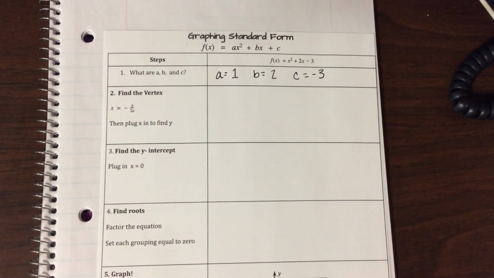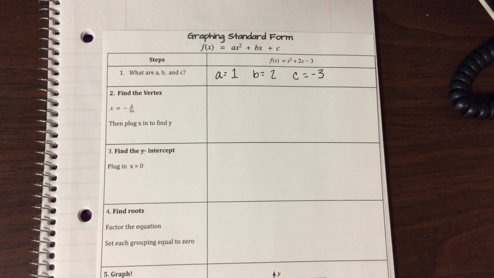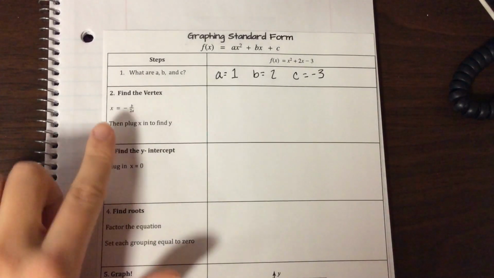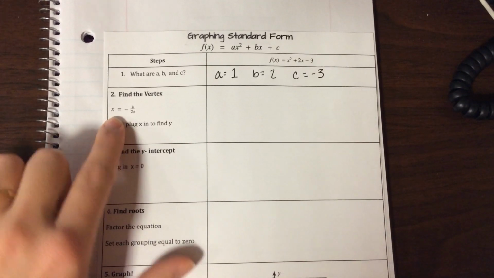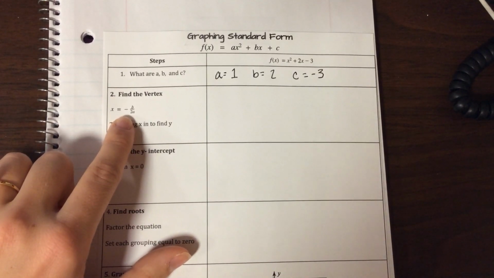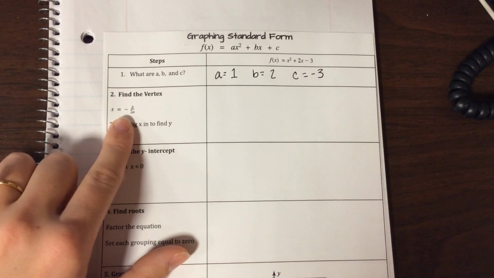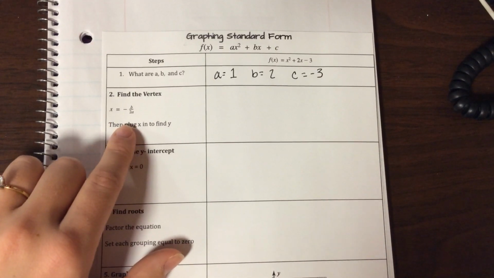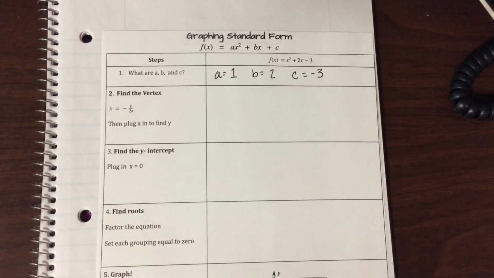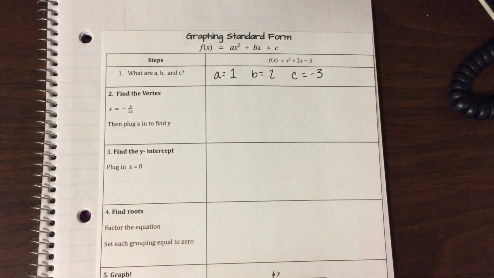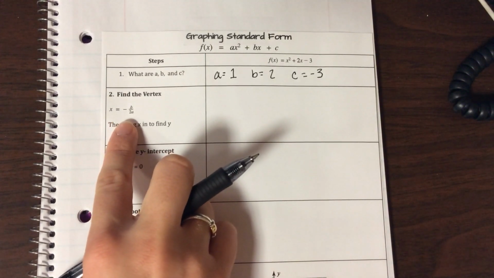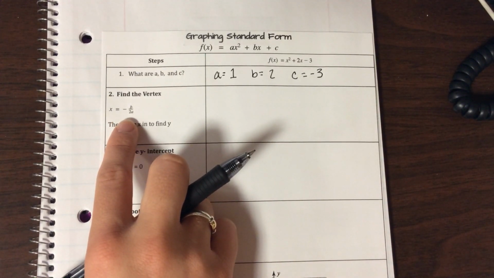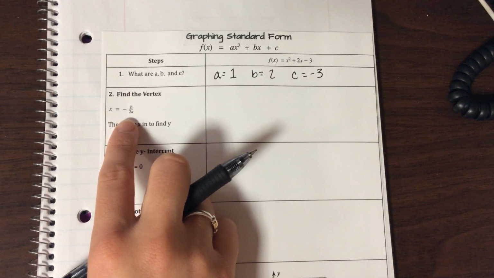So the next thing we're going to do is find the vertex. If you remember when we were graphing in vertex form, we found the vertex was like the bottom or the top of the parabola. So it's the first thing we're going to find. We're going to use this equation, which is x equals negative b over 2a. That equation is one of those that would always be provided to you, so you don't have to remember it, but you have to know how to use it. Like if you were taking the SATs or the MCAS, this would probably be on the reference sheet, but you would have to know how to apply it, if that makes sense.